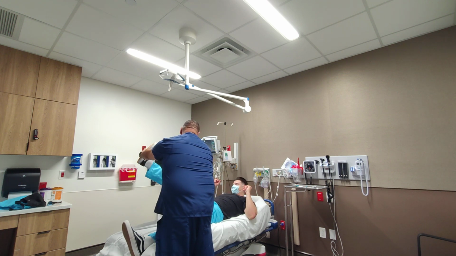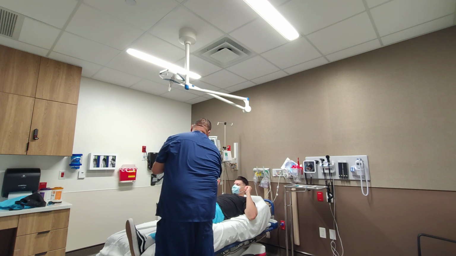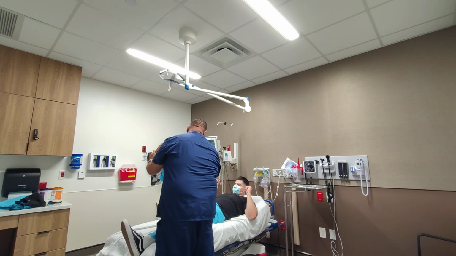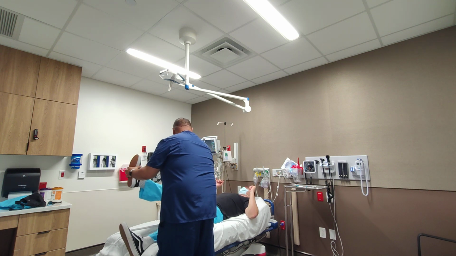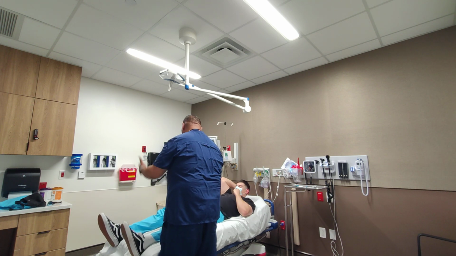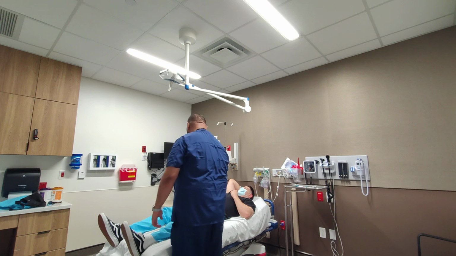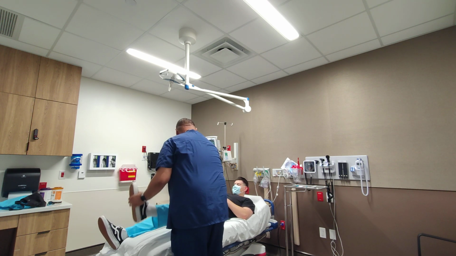Then we're going to go ahead and abduct, adduct. Then we're going to internally rotate, externally rotate the hip. Perfect. Okay, we're going to go down. We're going to note any kind of pain whenever he lifts the leg. It could indicate any kind of spinal or nerve damage. We're going to also lift this other leg and we're going to test the other side of the hip.